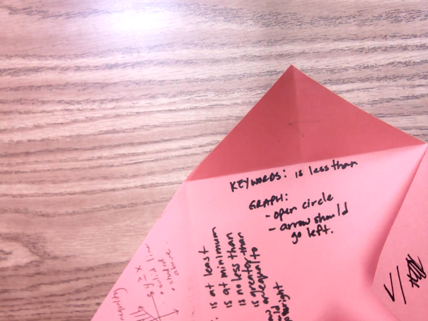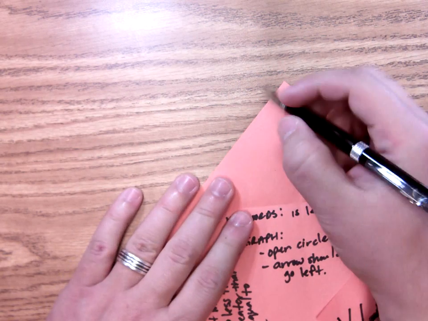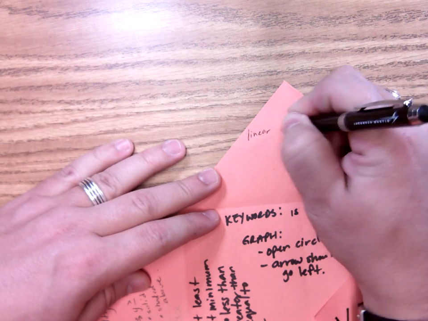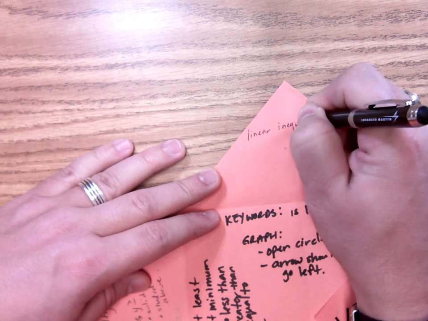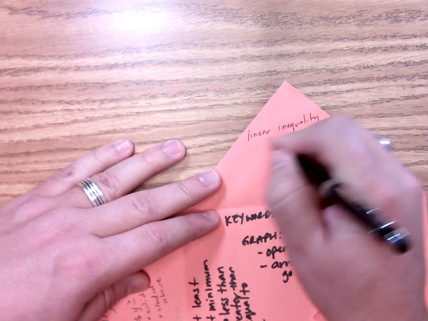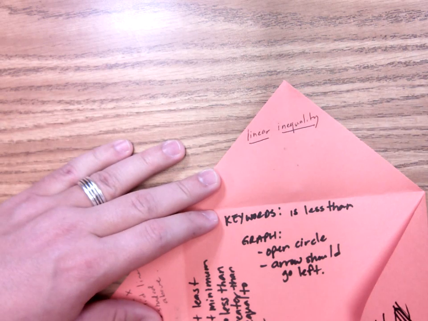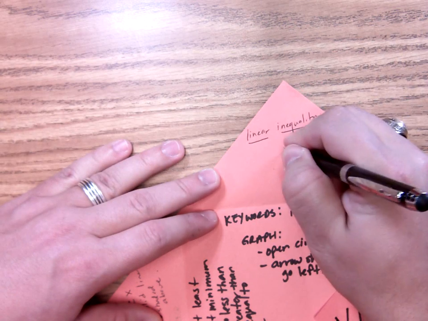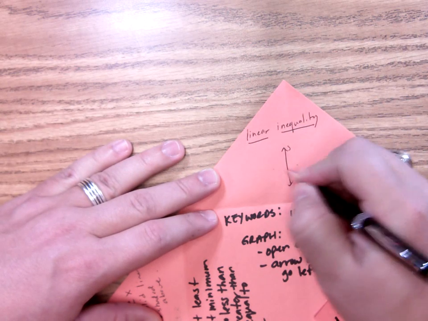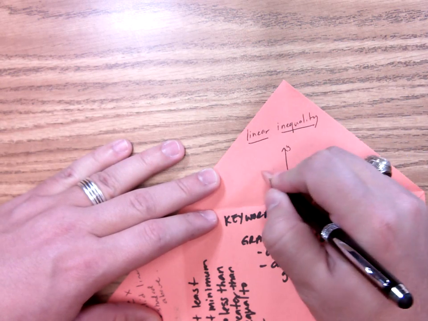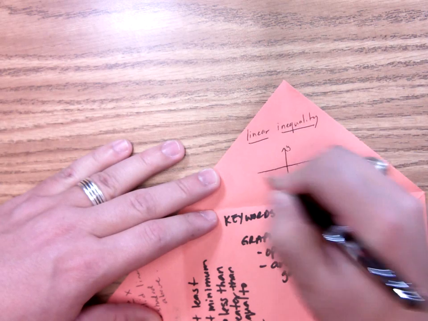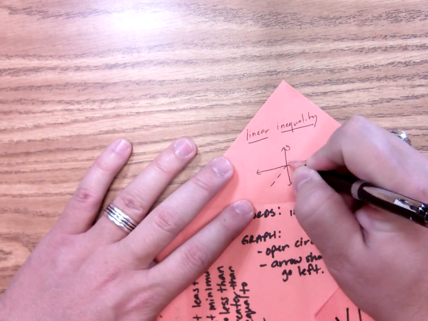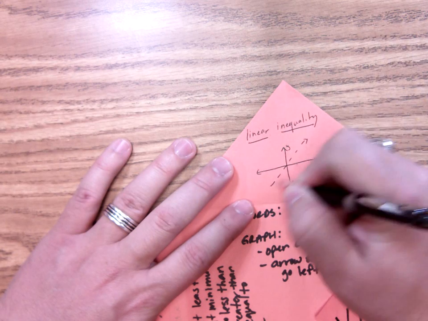When we start talking about linear inequalities next week, I'm going to label this again: linear inequality. We're going to be dealing with a Cartesian plane, your y-axis, your x-axis. In this case, your graph is going to have a dotted line because it does not equal.